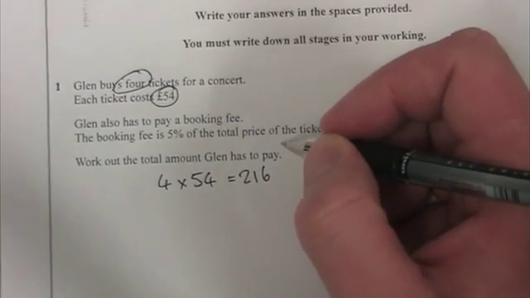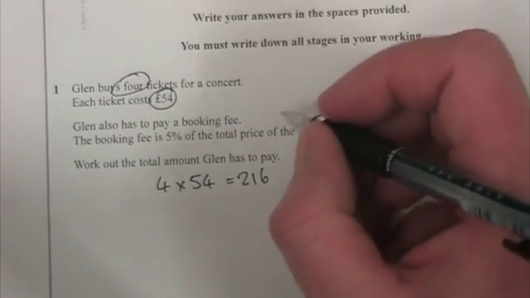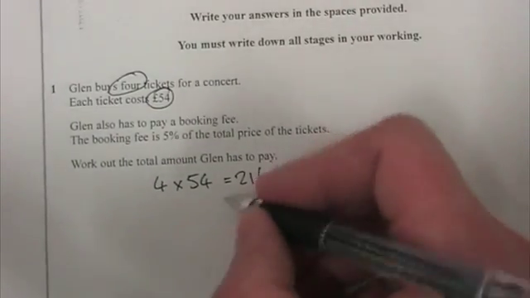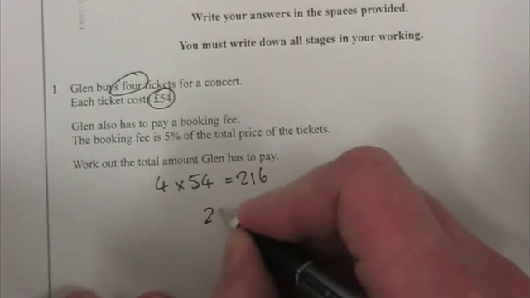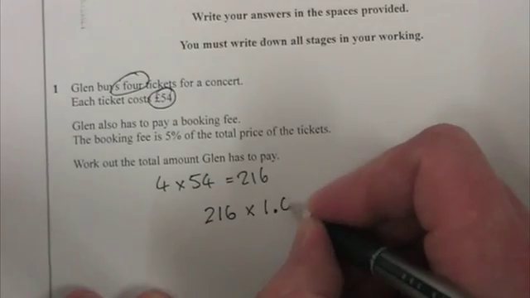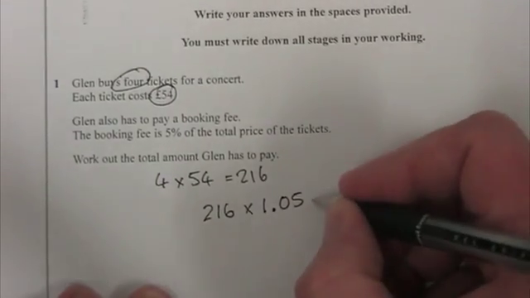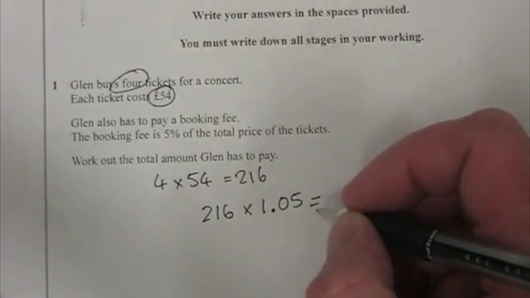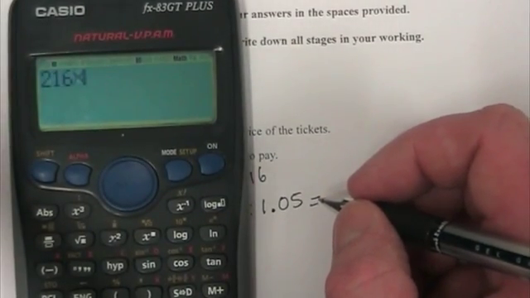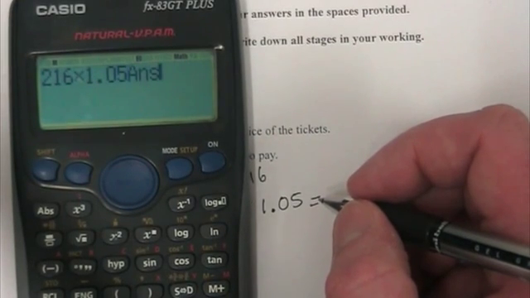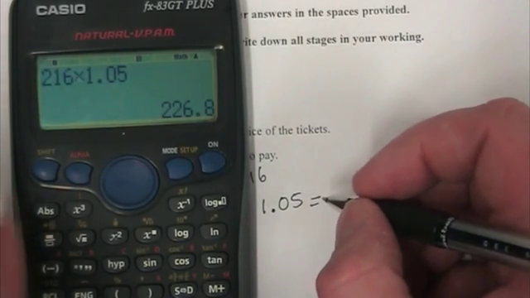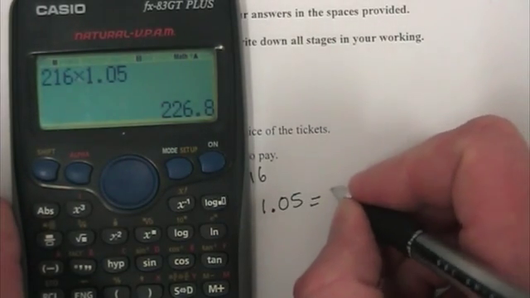Now, the booking fee is 5% of the total price of the tickets, so we need to add 5% to that amount. Using the multiplier method, we do 216 times 1.05 to give that 5% increase. So 216 times 1.05 is £226.80.